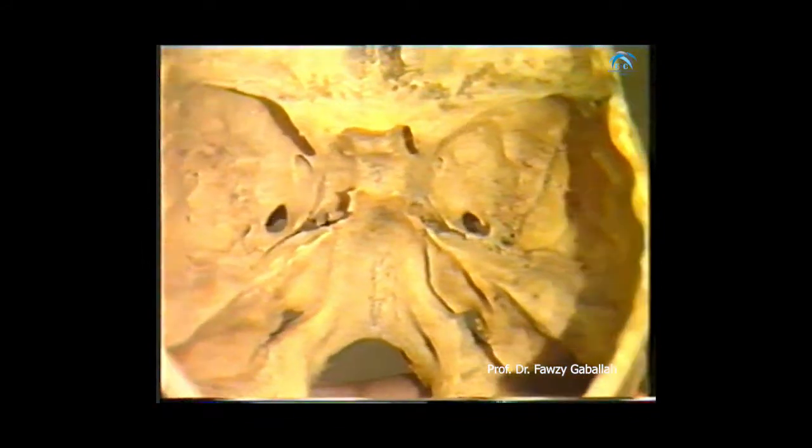Middle cranial fossa. This is the middle cranial fossa. It consists of a median narrow part and two expanded lateral parts, one on each side. The median part is formed by the body of the sphenoid, whose superior surface shows the hypophyseal fossa that lodges the hypophysis cerebri, or pituitary gland. Anterior to the hypophyseal fossa, there is the groove for optic chiasma.